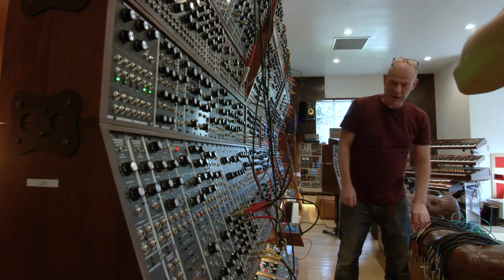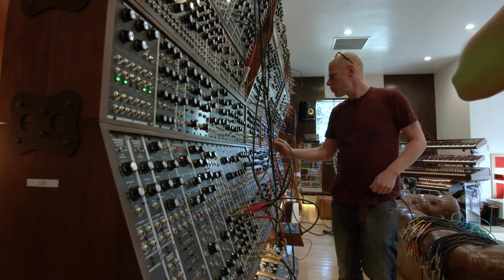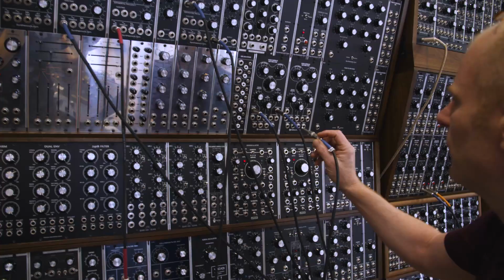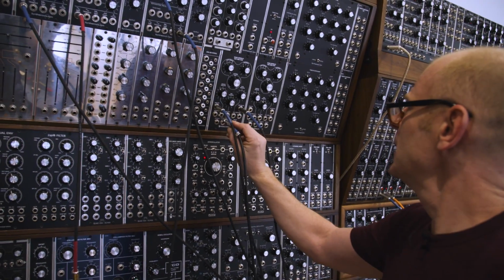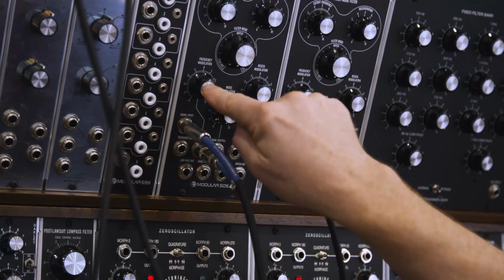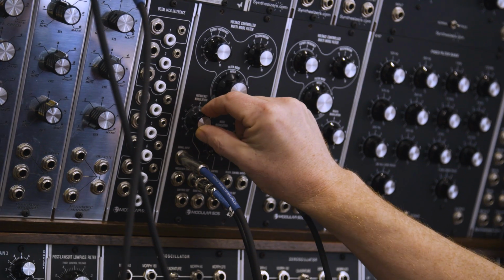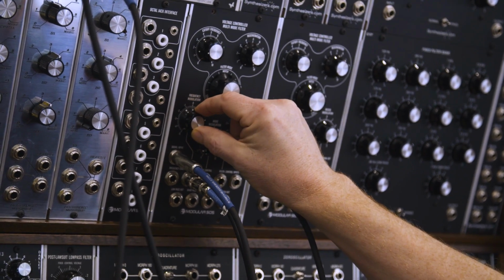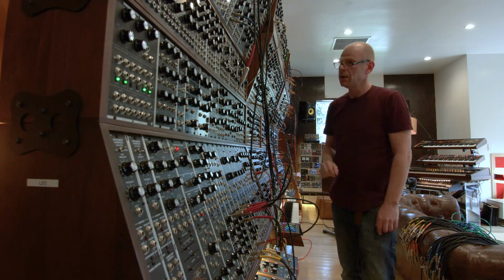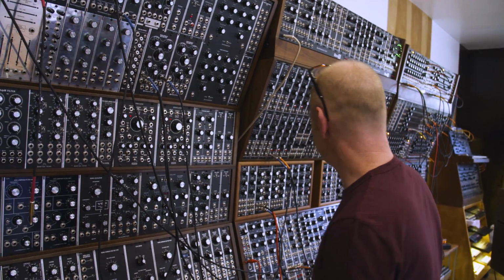Now let's take the output of that thing and just stick it in our filter and see what happens. Out of the ADSR envelope generator, and I'm going to stick it in the frequency control input. Here we go. Nothing is happening yet because I need to add it to that frequency. So I'm going to take this thing down and add some information to it. That's pretty cool.